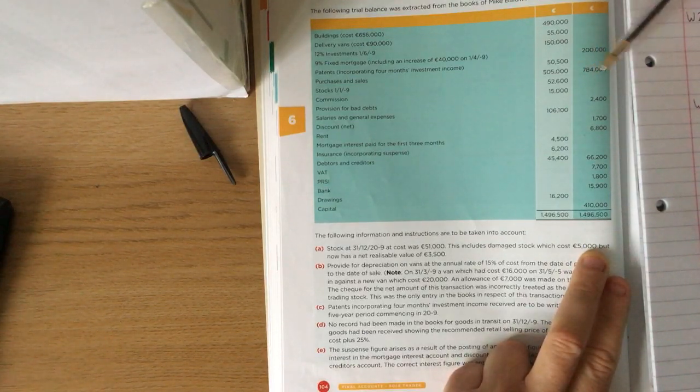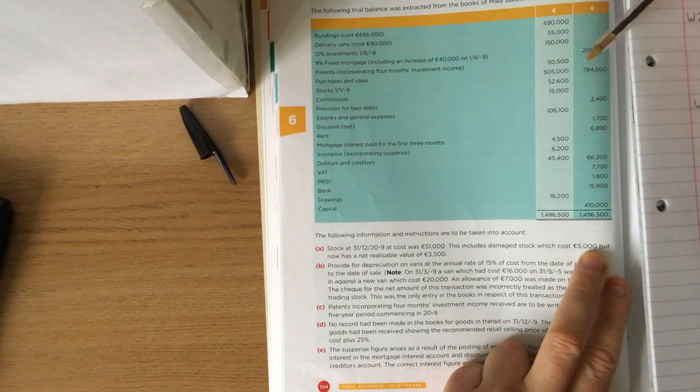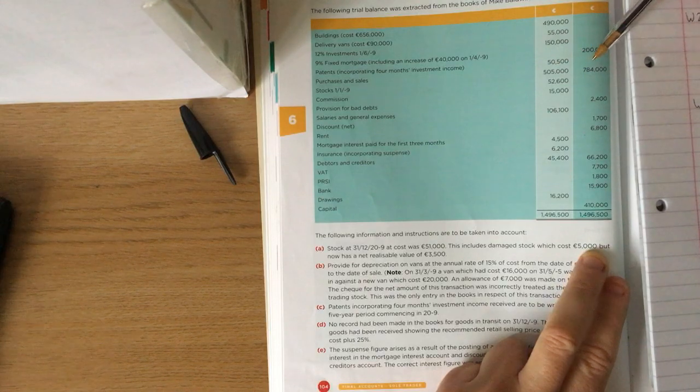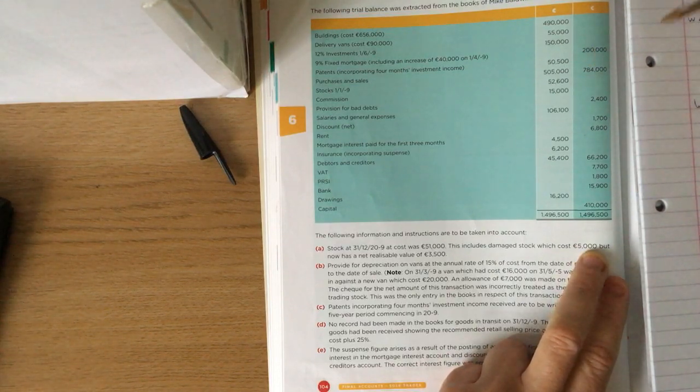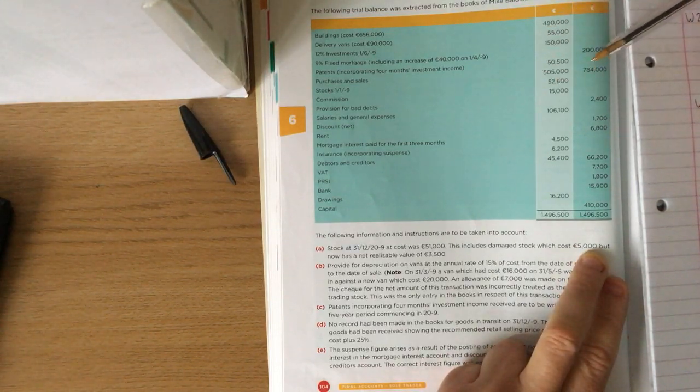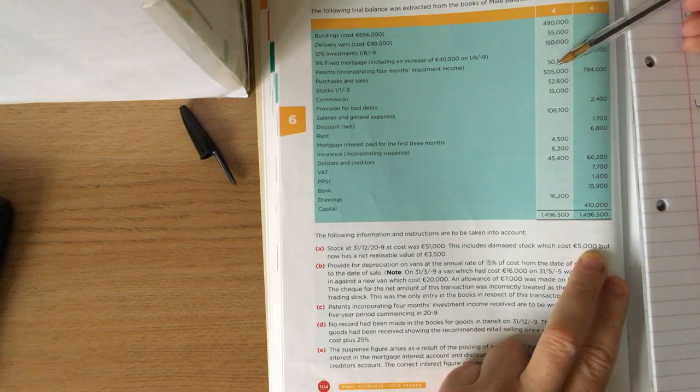That's what side of the accounts income goes on, the credit side. So that 4 months investment income of 6,000 would have been put in on the credit side of the patents account. Patents is on the debit side, it's an asset. So if you put 6,000 on the opposite side of the account, you're actually going to reduce it. So to undo putting the 6,000 in there, I would actually add it on to the 50,500.